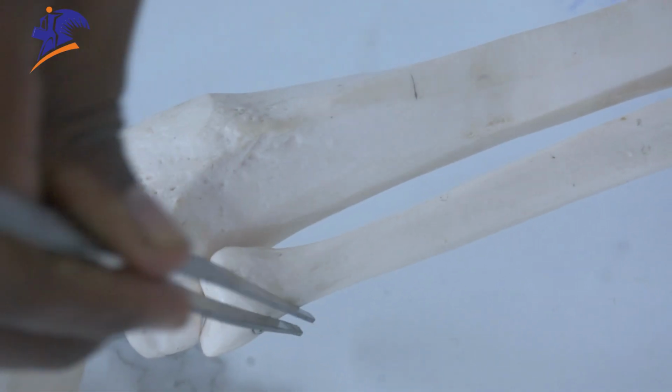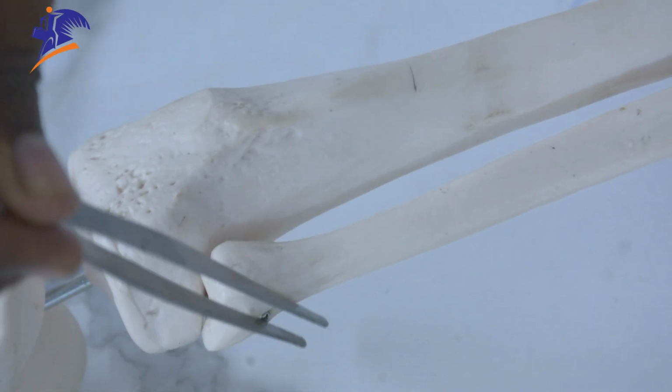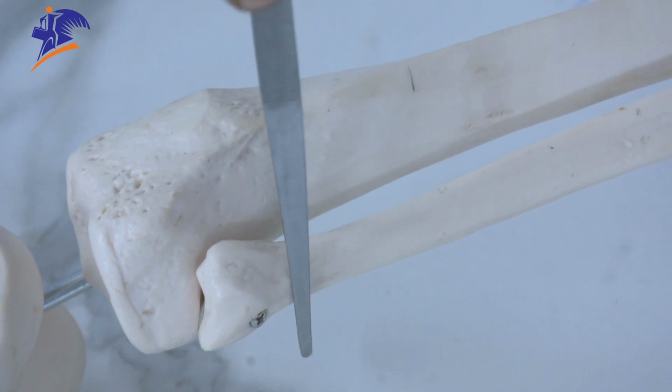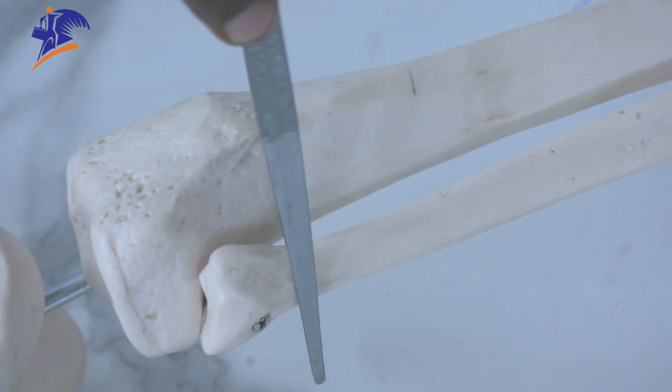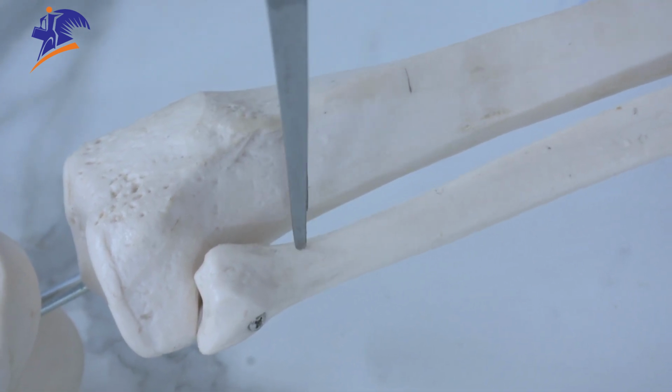The neck of the fibula has a strong relationship with the common peroneal nerve, which winds around the neck of the fibula. In case of fracture or compression in this area, this nerve will be injured and result in foot drop.